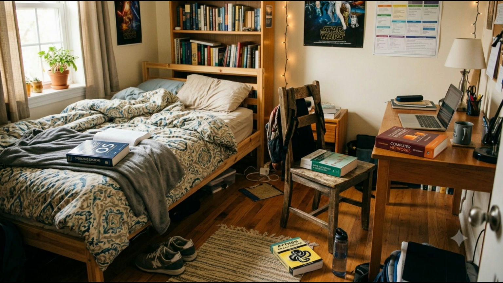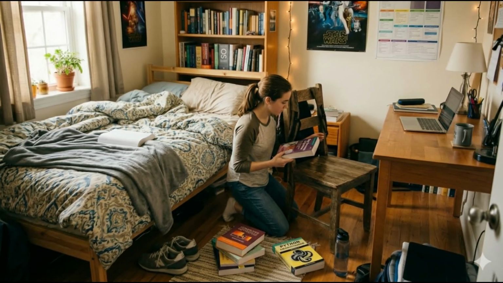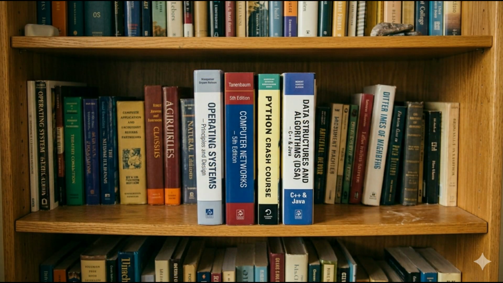Imagine your books are scattered around the room. Now suppose you urgently need your DSA book. You'll have to search everywhere, and it will take some time. So what's the obvious solution? Keep all the books together on a shelf.